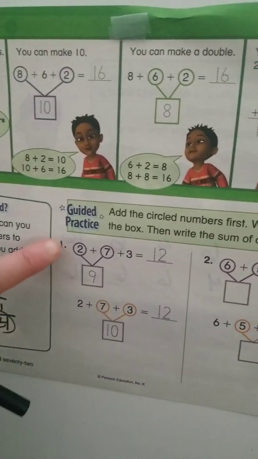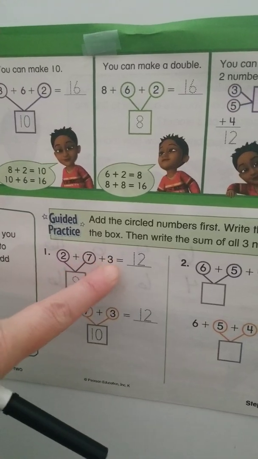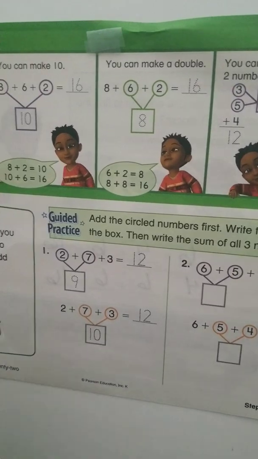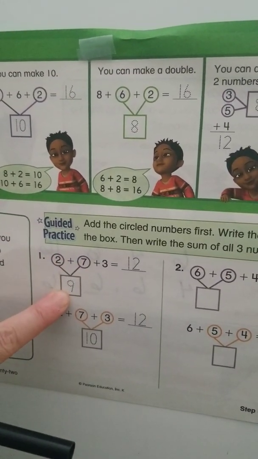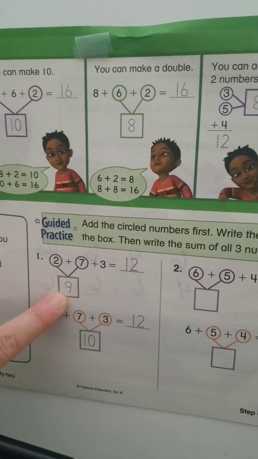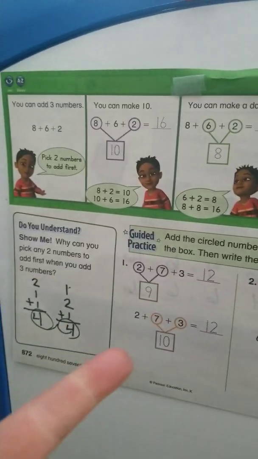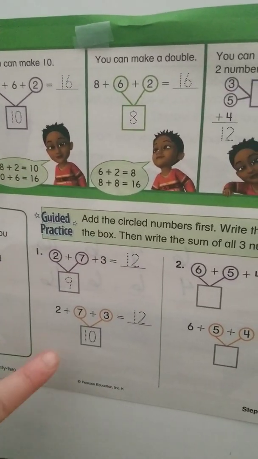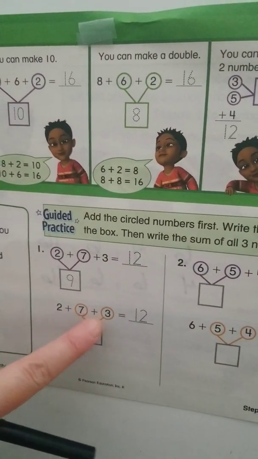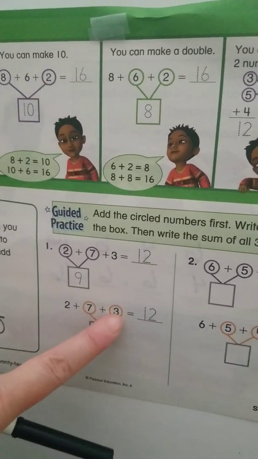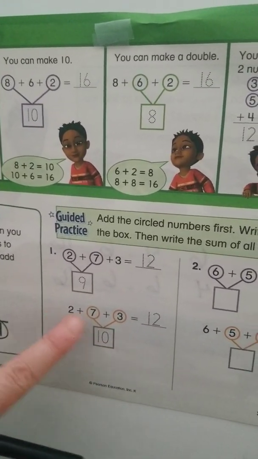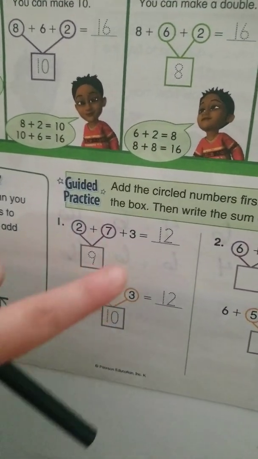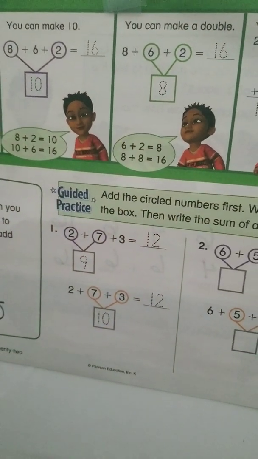Okay. Number 1, 2 plus 7 plus 3. And they're telling you equals 12. And they're showing you how to get that. If you add 2 plus 7 first, you get 9. Correct. And 9 plus 3, 9, 10, 11, 12 is 12. Okay. If you do it this way and you look for the add-ins that will make 10, 7 plus 3 equals 10, and 10 plus 2 equals 12. You can do them in either order. Either way you do it, the sum is the same.